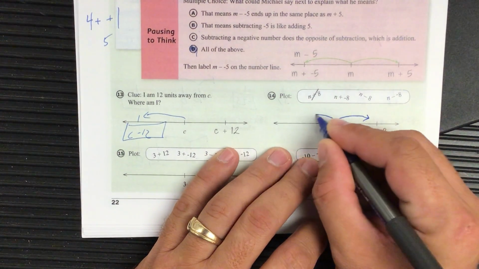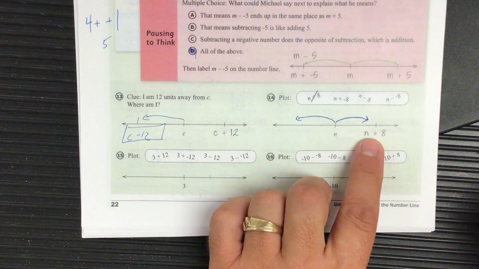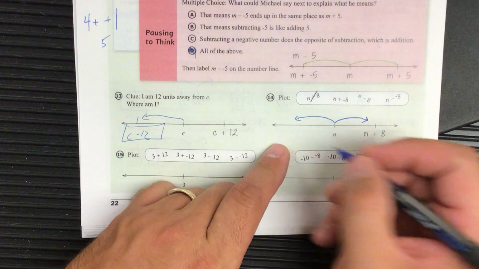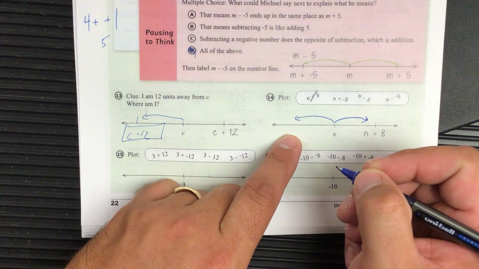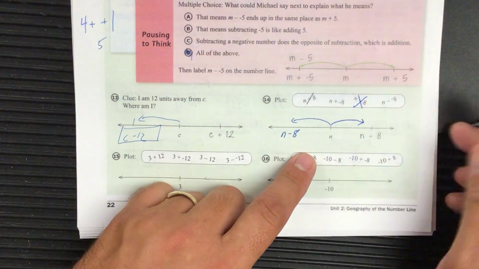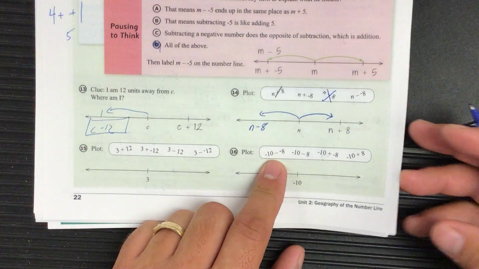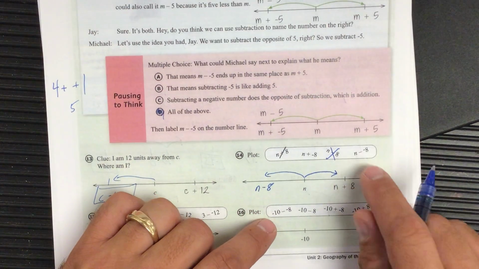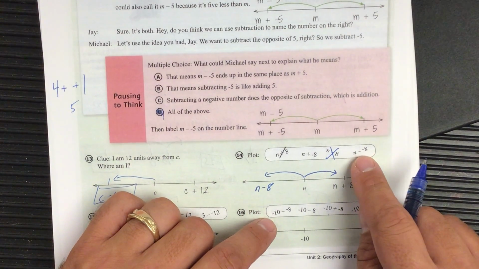Okay, plot. It kind of gives us multiple choice here. N plus 8, what would be this side? N minus 8, yep. Now notice it gives me two other ones. So I'm going to plot them as well. And they're the same thing. What's minus a negative equal again?